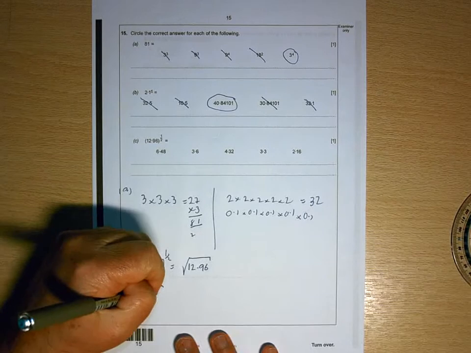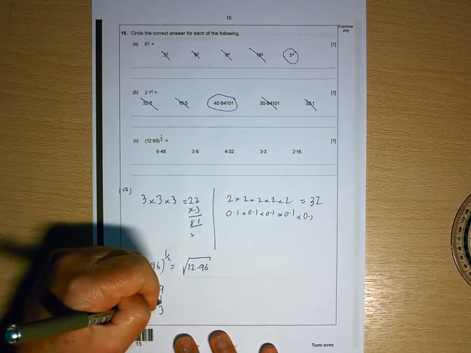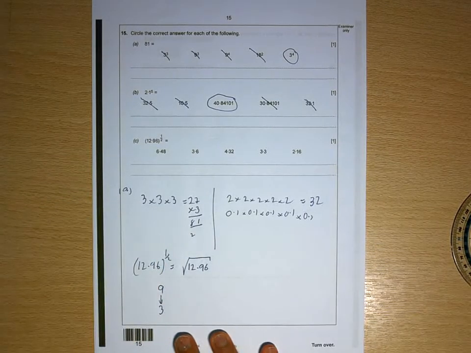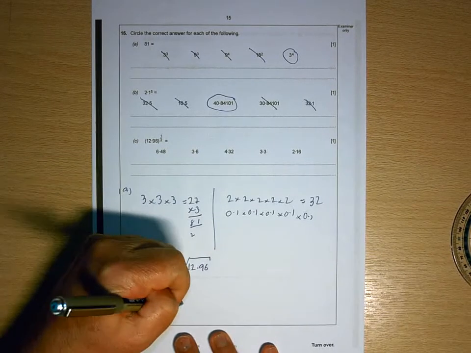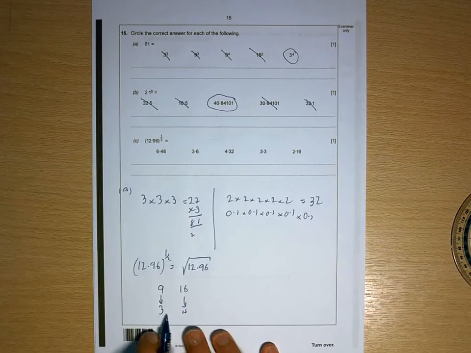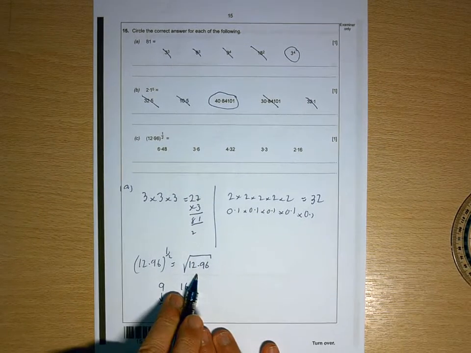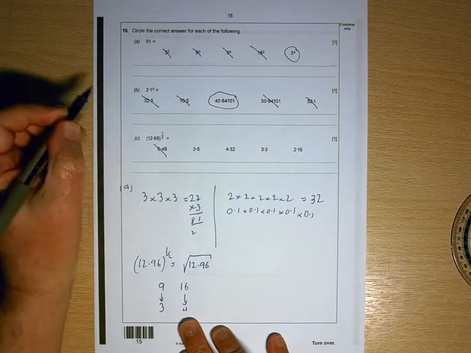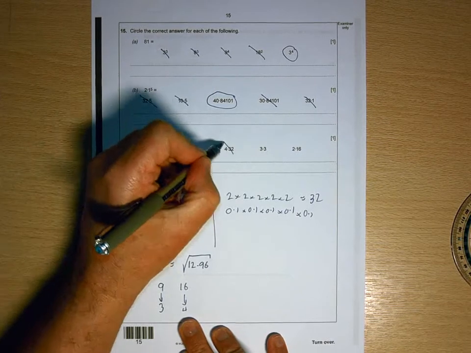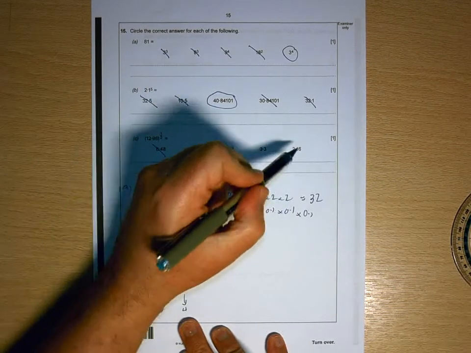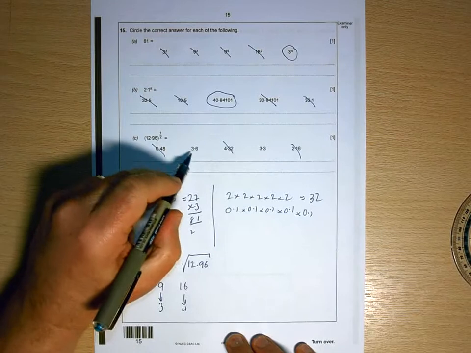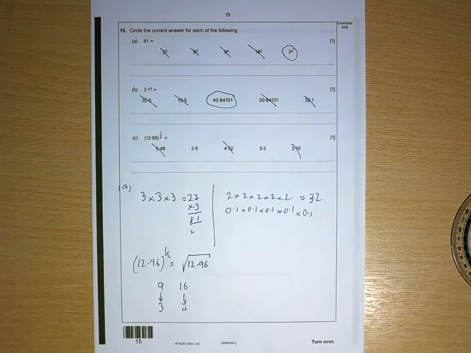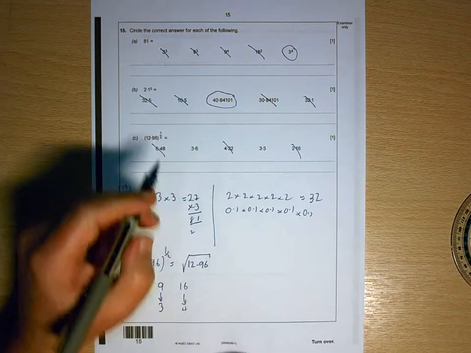Now if we think of square numbers, we know that 9 is 3 squared, so 3 is the square root of 9. 16 is 4 squared, so the square root of 16 is 4. So my answer is going to be between 3 and 4. So I can knock out that, that's between 3 and 4, I can knock out that, that's between 3 and 4, and I can knock out that. So my answer is either going to be 3.6 or 3.3.